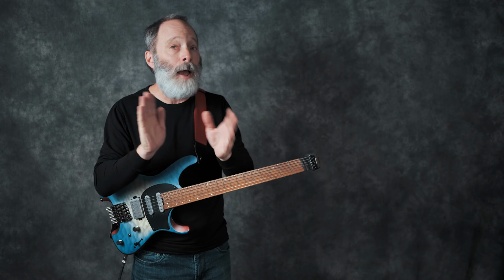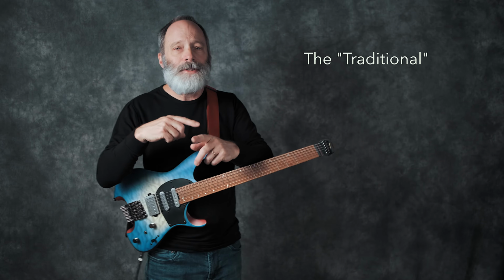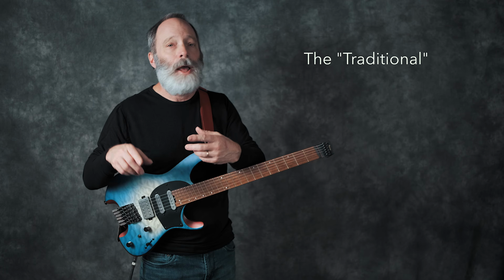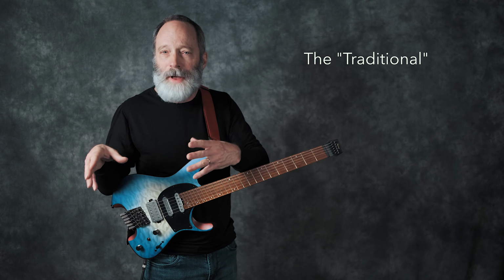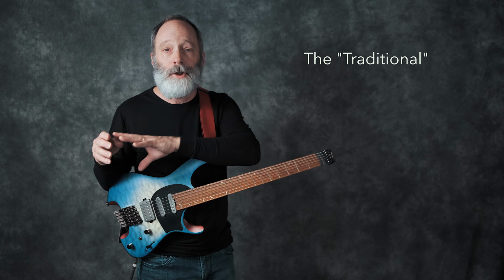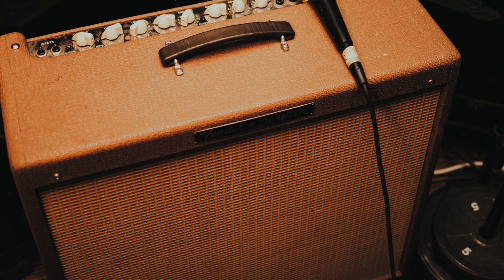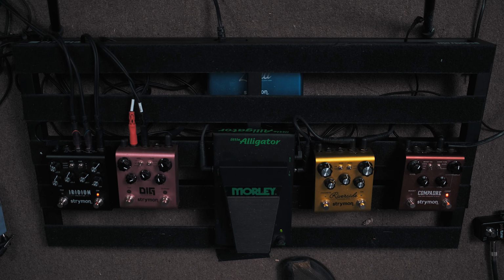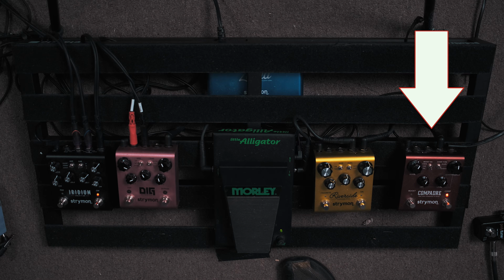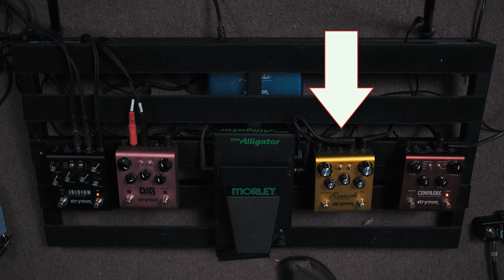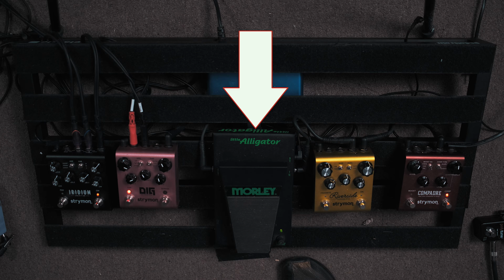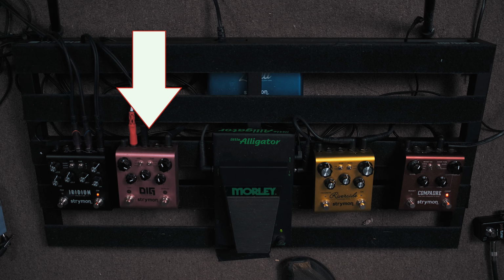So let's look at Amp Modeler effects chain ordering option number 1. And this mimics or simulates a more traditional effects chain where you've got a bunch of pedals that go into a guitar amplifier. So if you look on the floor here, I'm going from my guitar into a compressor, that's the red Strymon Compadre, into the yellow box, which is a distortion, it's the Strymon Iridium, into a volume pedal, and then into a delay pedal, that's the Strymon Dig.